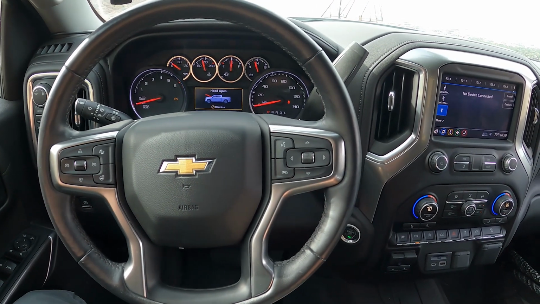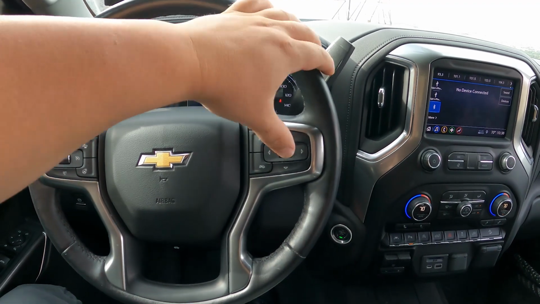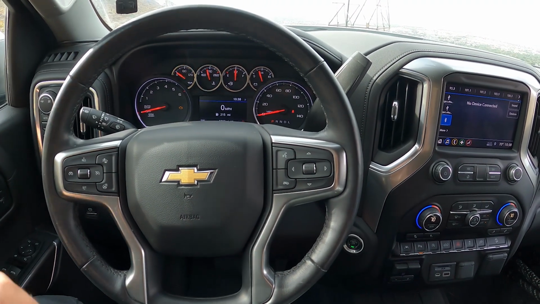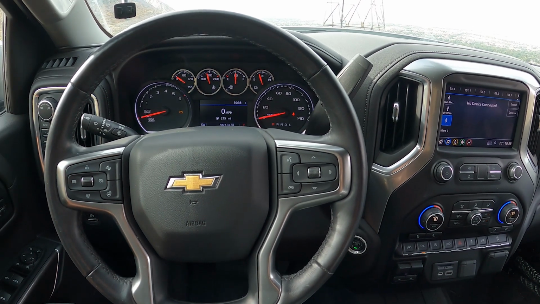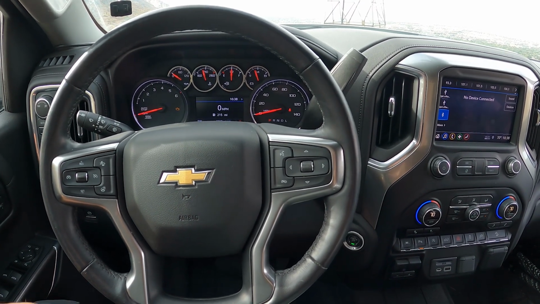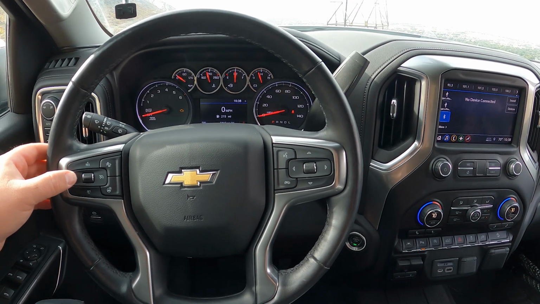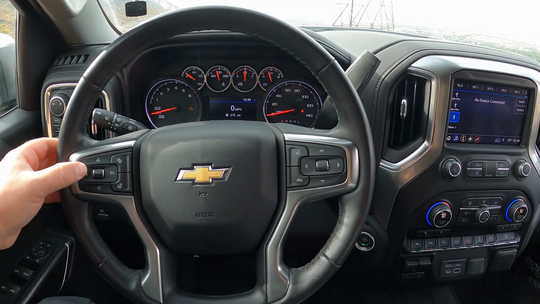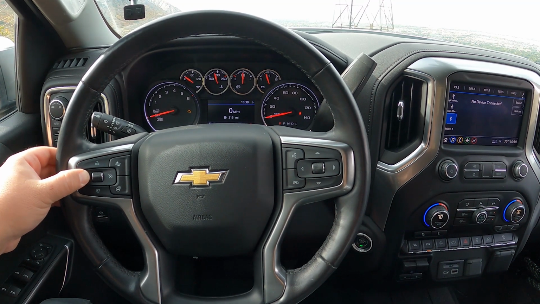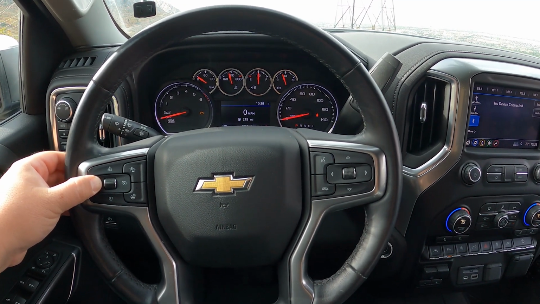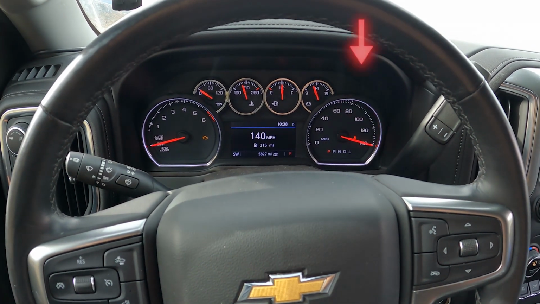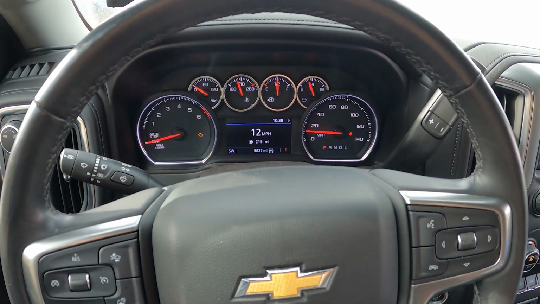Now, to access the modes, you can clear any messages you have by pressing OK. We have our hood open, so that's why you saw that message. But in this instance, what we want to do is press and hold the cruise cancel button here on the left side of your steering wheel. Press and hold it for about 5 seconds until your speedometer sweeps up to 140. As you can see, it sweeps up to 140 there.